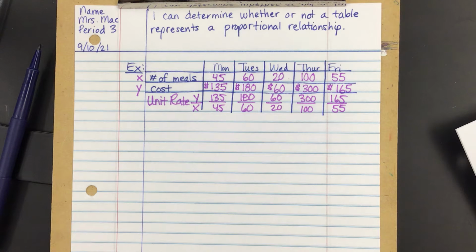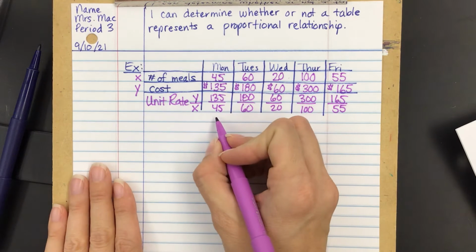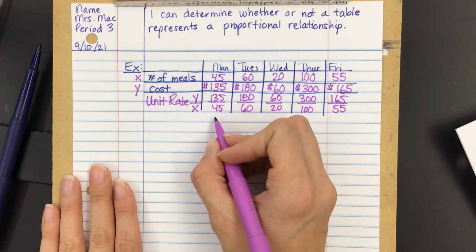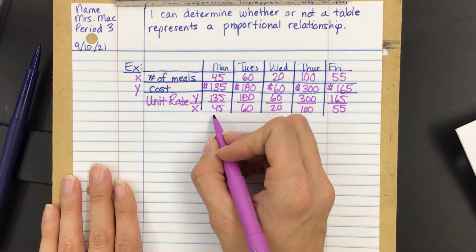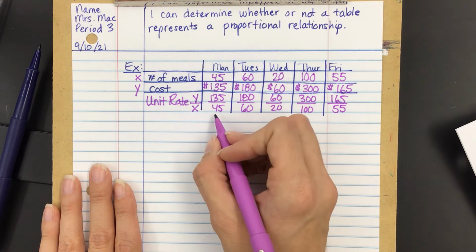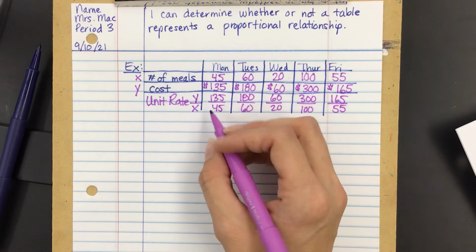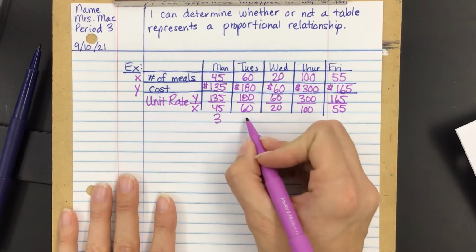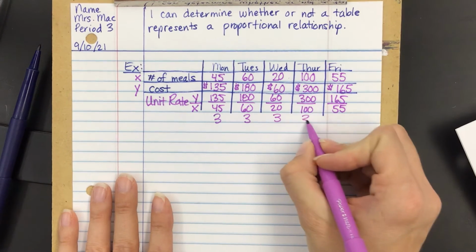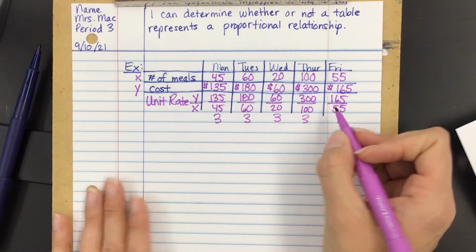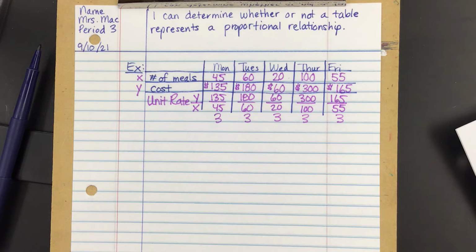Yeah, Olive? How do we put the Y over the X for unit rate, but then put X and the Y over? Never mind, I figured it out. You figured it out? Okay, Robbie, help me out here. Okay, go ahead. 1 meal to $3. So when we find the unit rate, then we would just say it's 3, right? Yeah. So $3 per meal, basically. Yeah. And it's consistent if we divide all of those ratios, we would get our unit rate of 3.